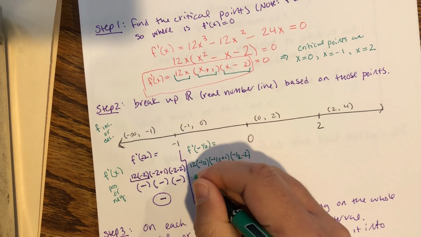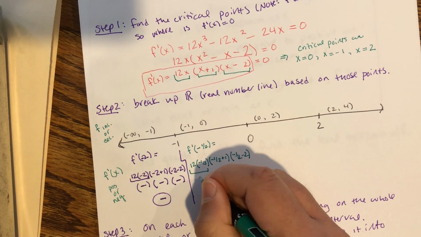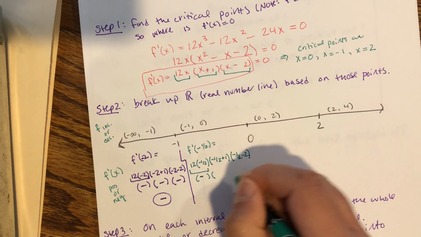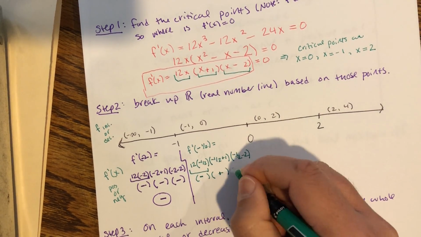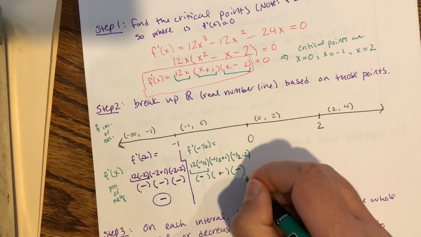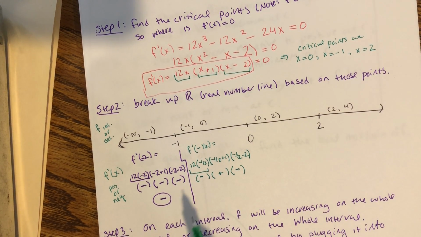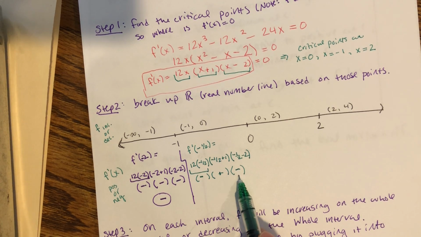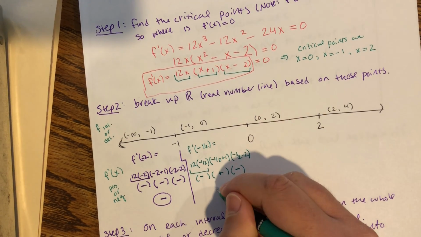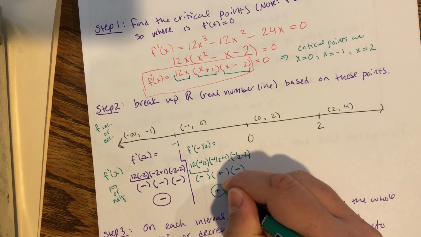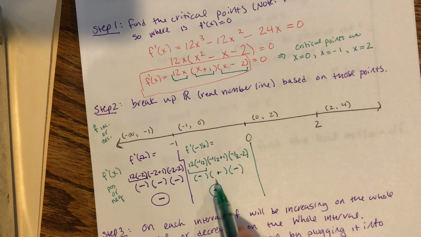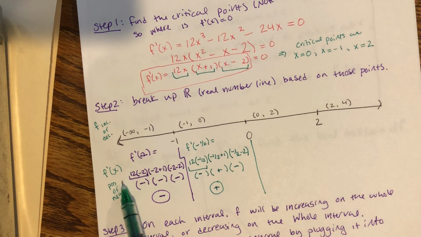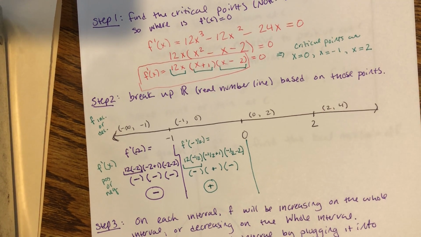All right, this first part here is a positive times a negative, that's negative. The second term is negative 1/2 plus 1, that's positive. And the last term is negative 1/2 minus 2, which is negative. So on the second interval, we have a negative times a positive times a negative, which overall is giving you something positive. So on this entire second interval between negative 1 and 0, your derivative function is positive.